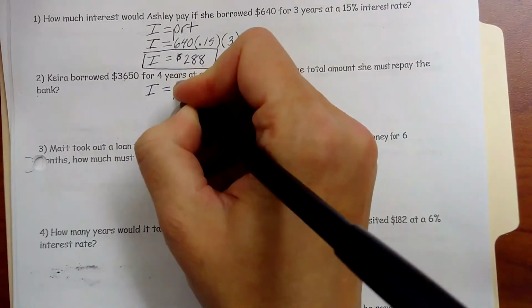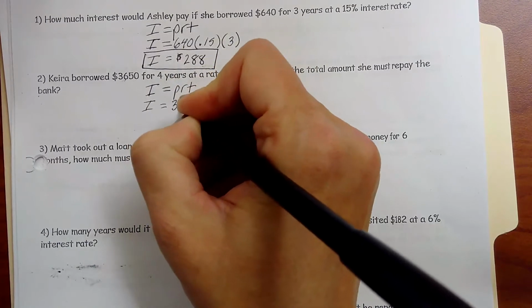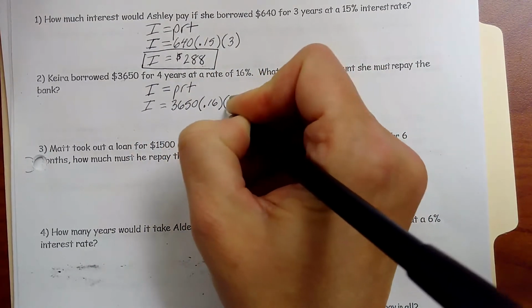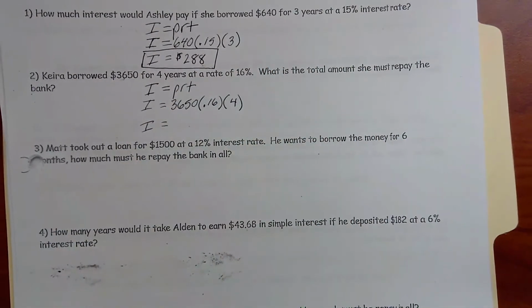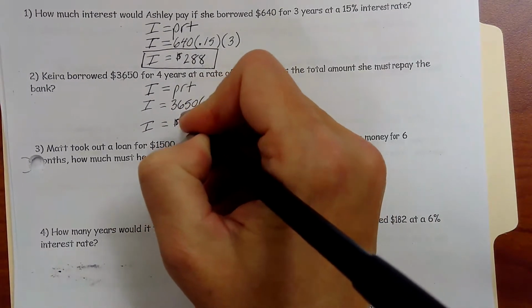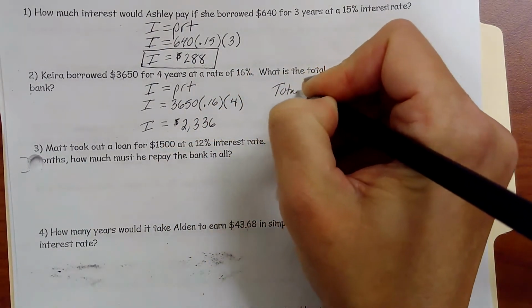All right, well, actually, start with the formula. The principal is $36.50. The rate is 0.16, and the time is 4. Okay, so type that in, $36.50 times 0.16 times 4. Yeah, that's a lot. $2,336, that's the interest.